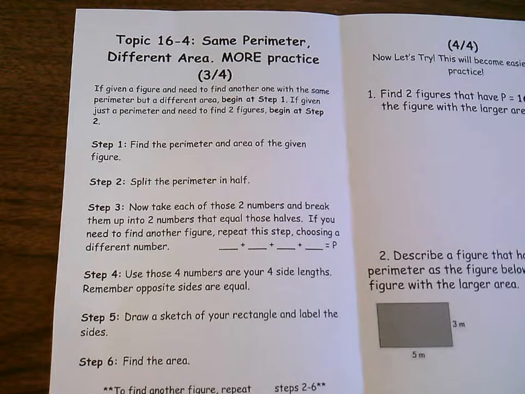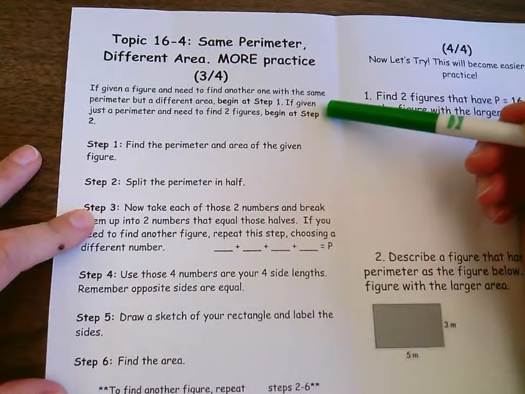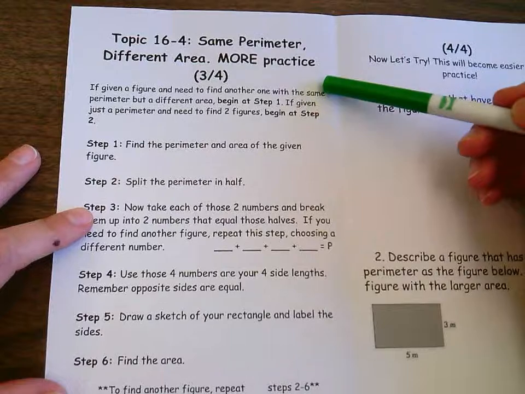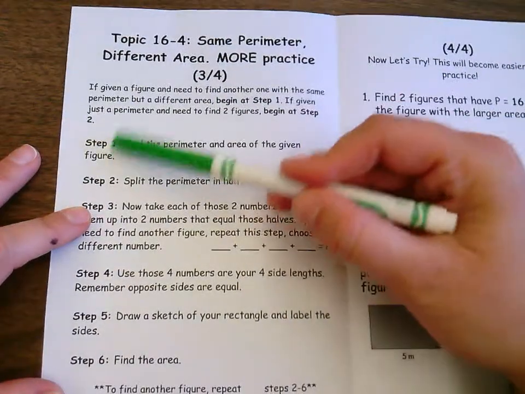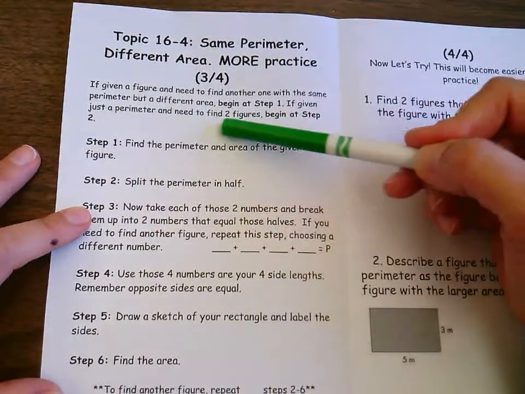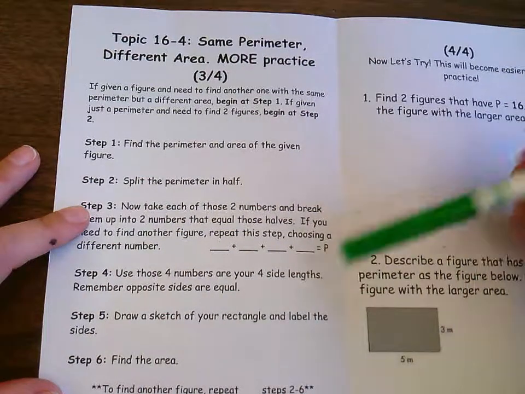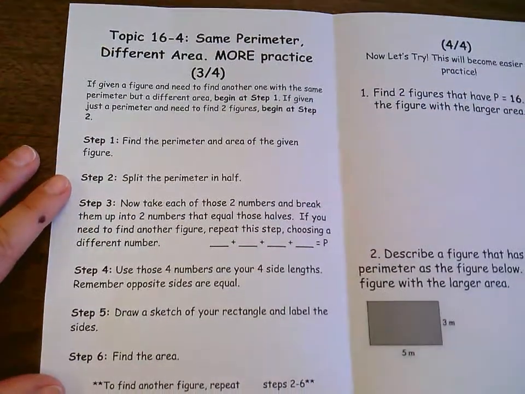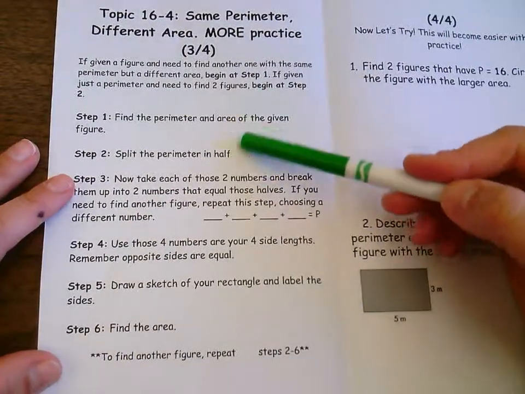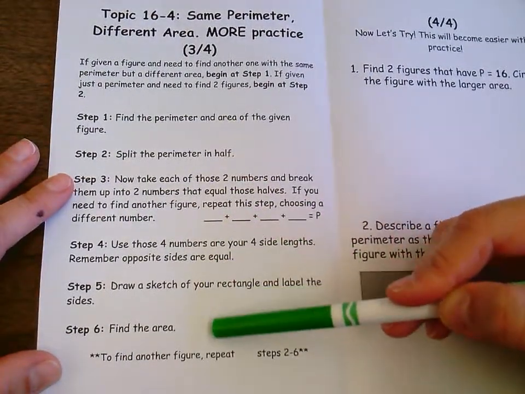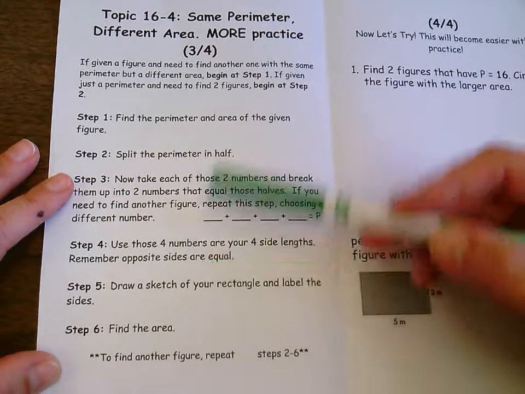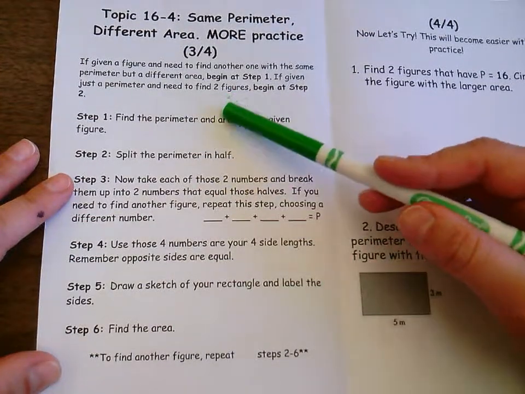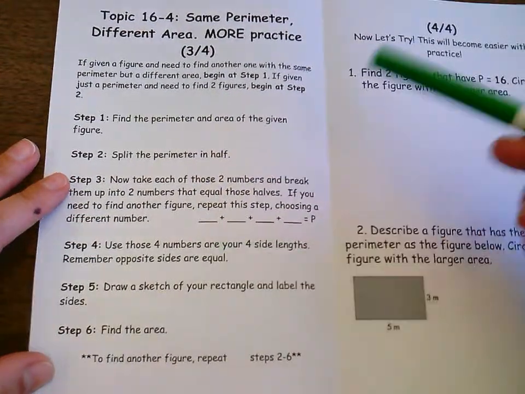Okay, so now if you are given a figure and need to find another one with the same perimeter but a different area, you can start at step 1. But if you're just given a perimeter and you need to find 2 figures, you can actually start at step 2 like we've been doing. So these are just the steps that we've been going through to find the shapes that have the same perimeter and a different area. So if you ever need to fall back on this, you can.